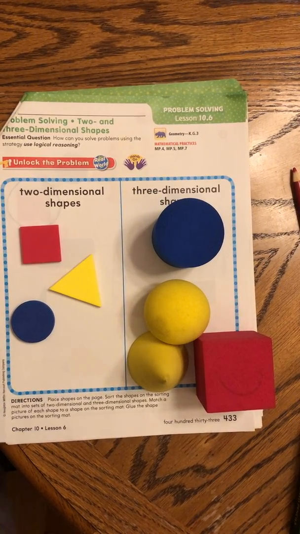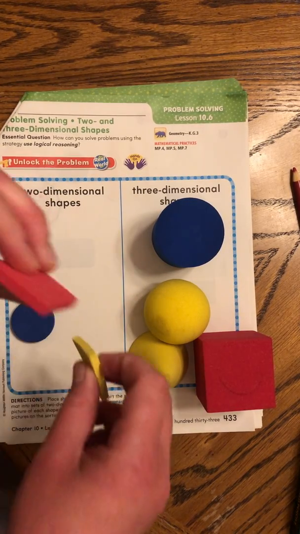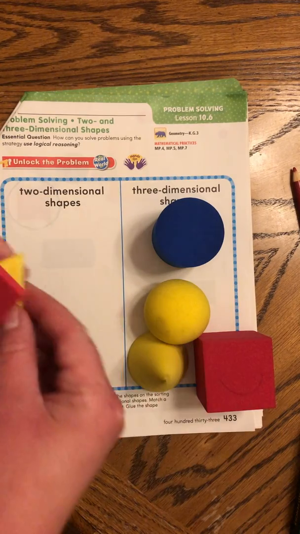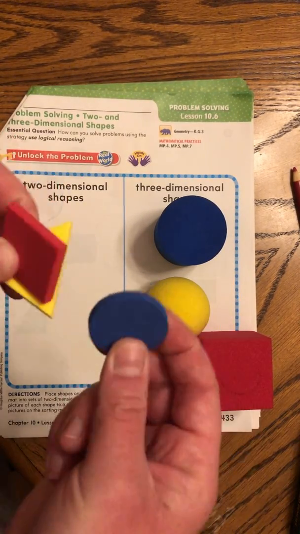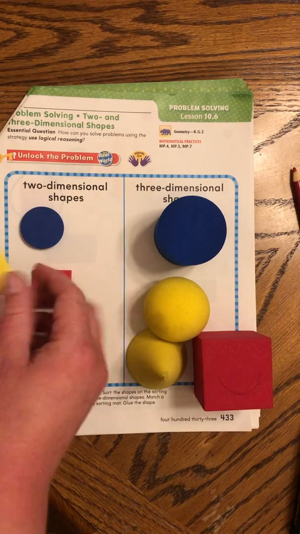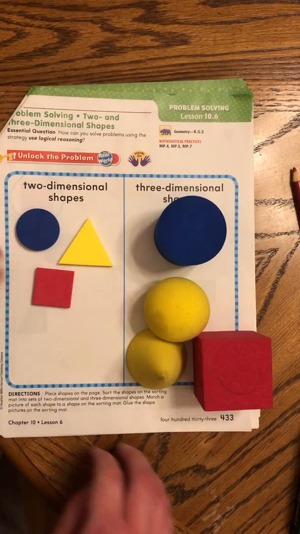Today's math lesson is lesson 10.6, problem solving with 2 and 3 dimensional shapes. The objective is I can solve problems using reasoning. In last chapter, we learned about 2-dimensional shapes like the square, the triangle, and the circle. We know that these are 2-dimensional shapes because they are flat. So they go in the column where it says 2-dimensional shapes.